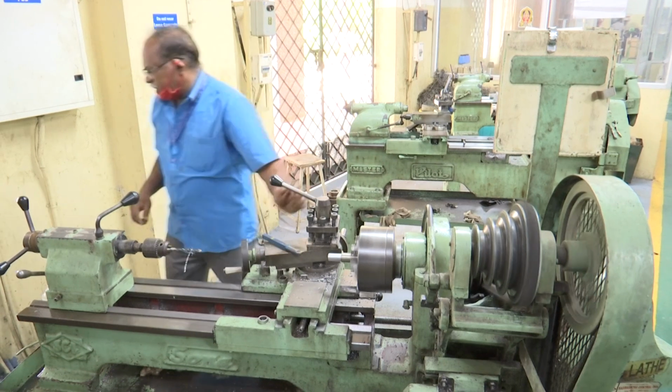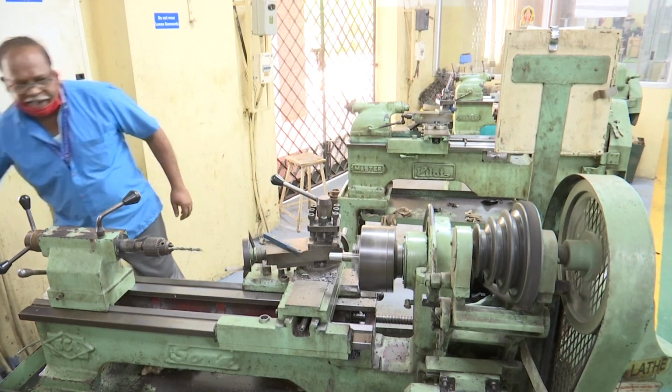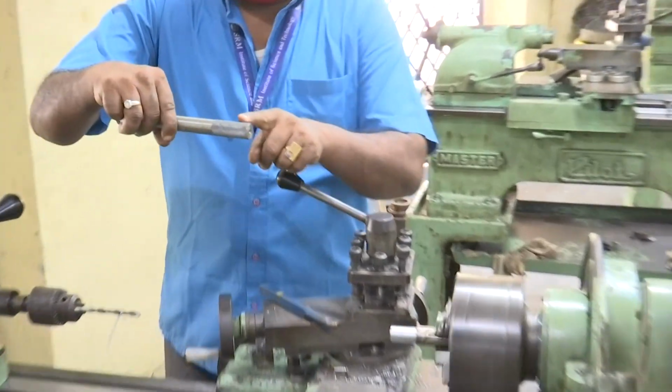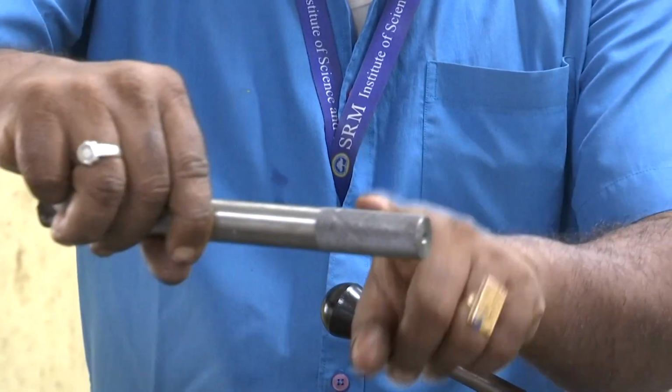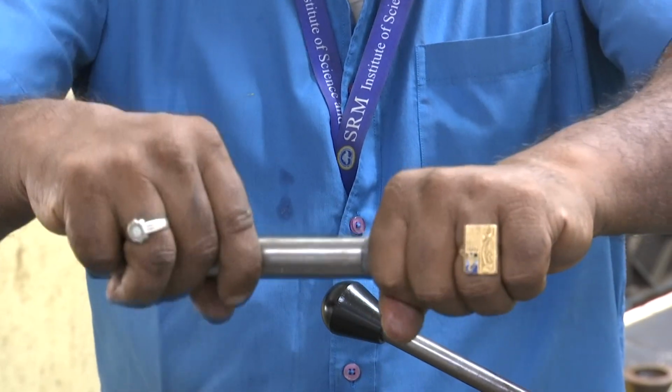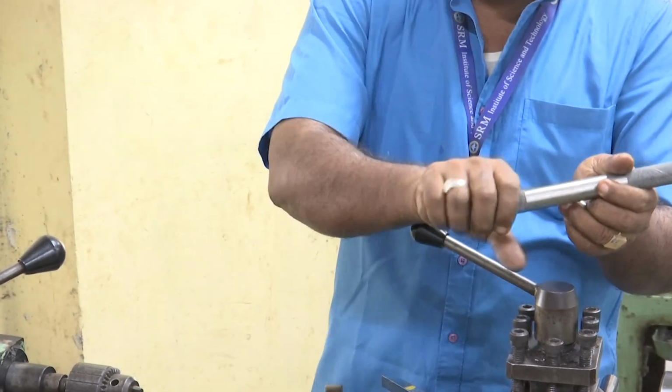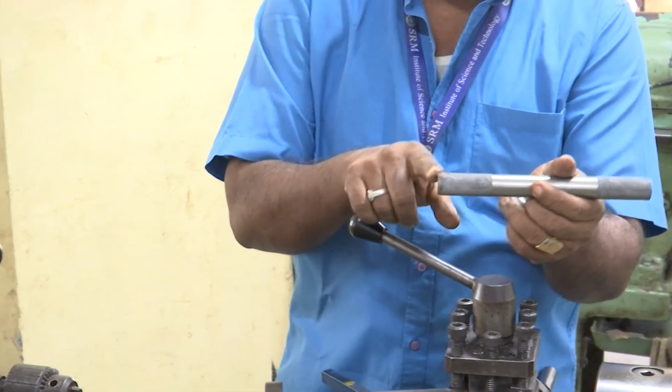The next operation is called knurling. You see, a knurling tool is available. That is called the knurling operation. Knurling means we provide grip. Where a handle is used, at the place we want the grip, at that time we use knurling.